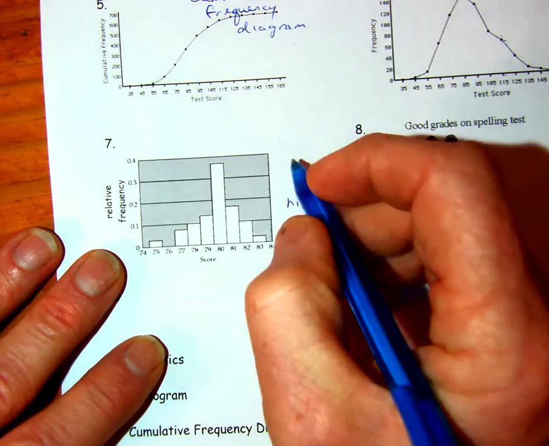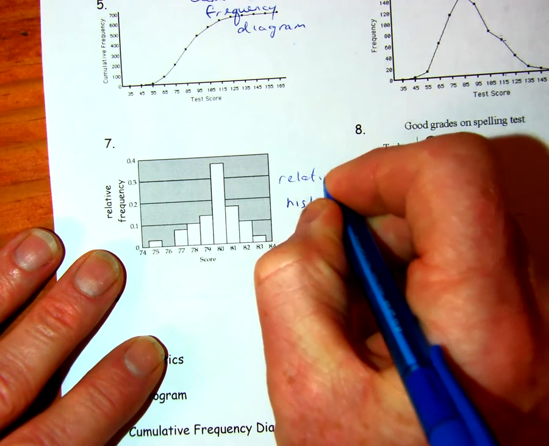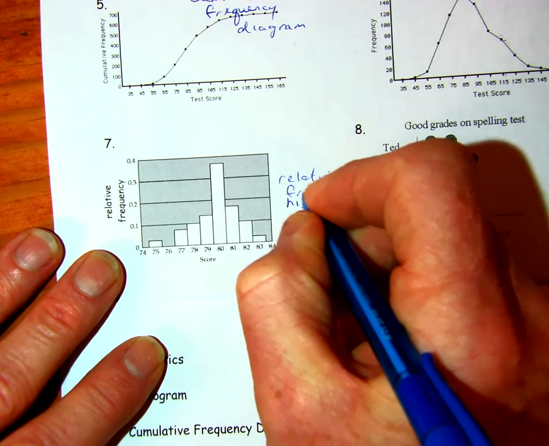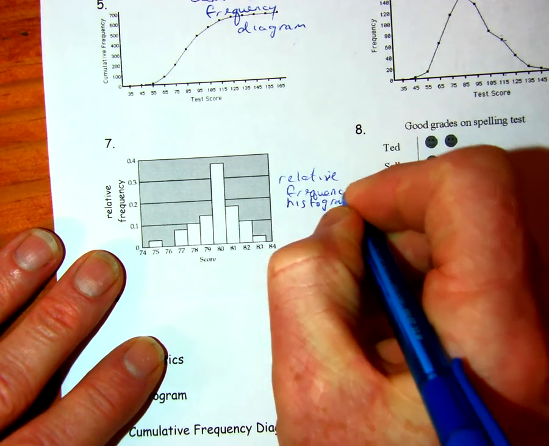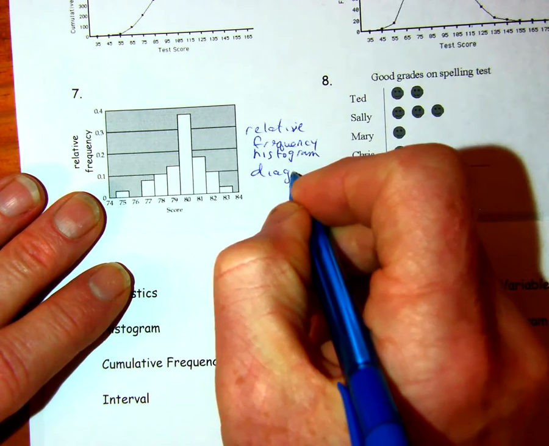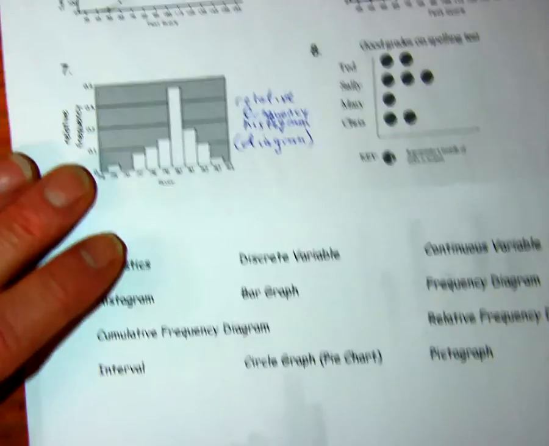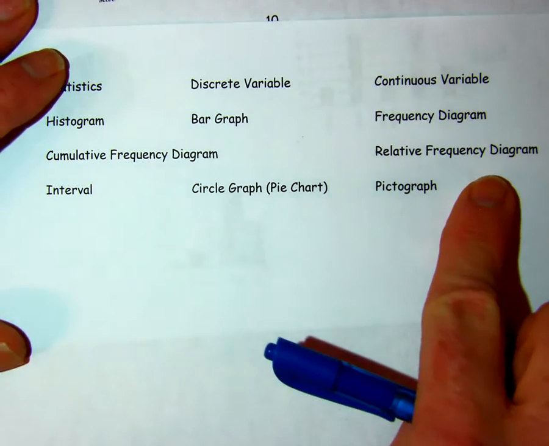So it's a relative frequency histogram. I don't know if that was one of your options. I don't think it was. Okay, so the options were, it is a diagram, of course. A histogram is a diagram, but that wasn't part of your options there.